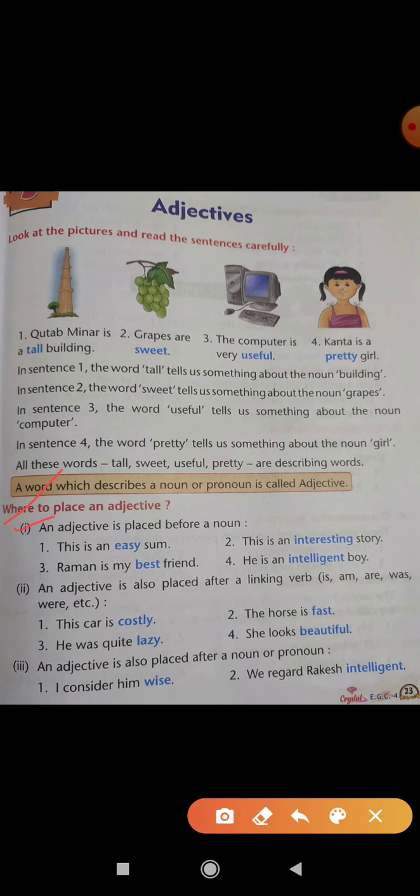Now next is where to place an adjective. An adjective is placed before a noun. Noun से पहले भी adjective का use होता है. This is an easy sum. Sum is a noun and easy is an adjective. This is an interesting story. Story is a noun and interesting is an adjective.